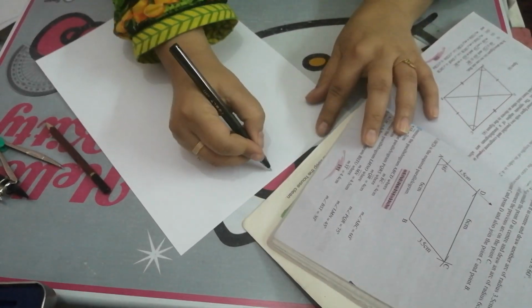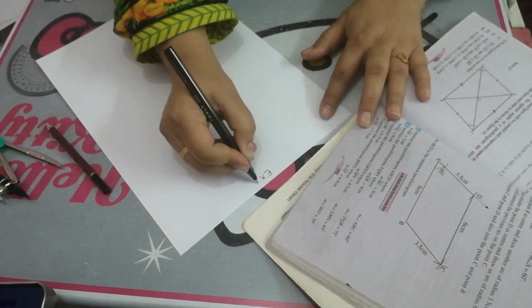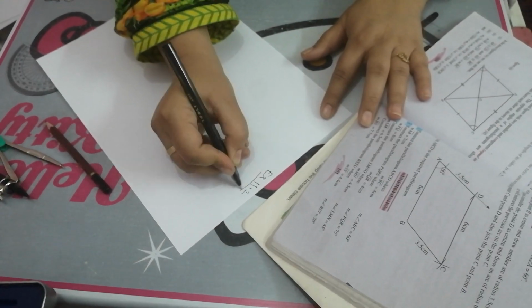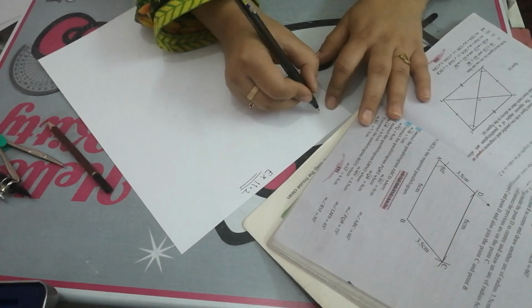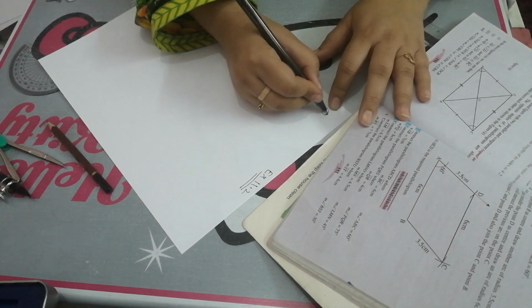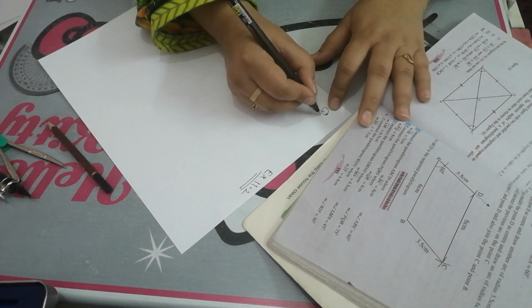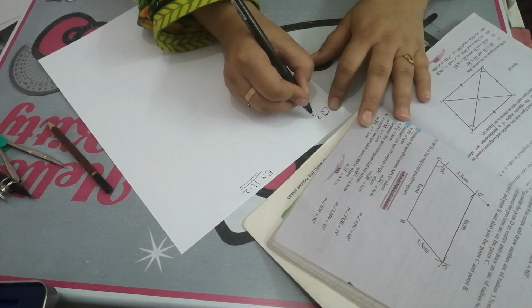So what you have given, exercise 11.2. Today's lecture is a little bit lengthy, but you know steps of construction and drawing always take time.